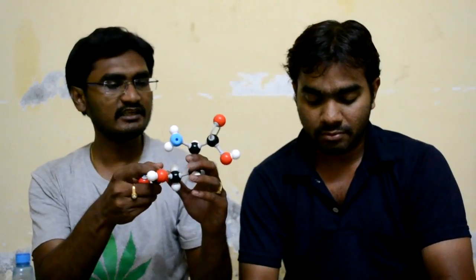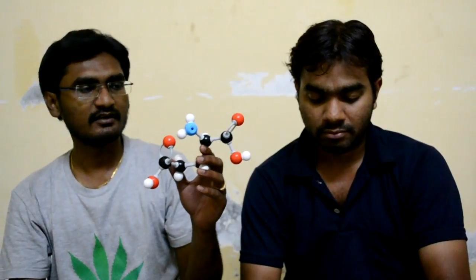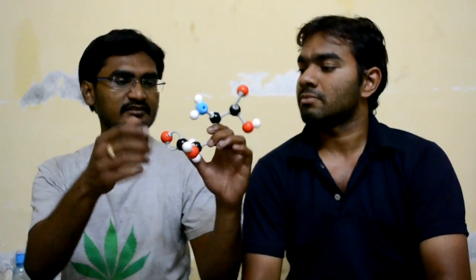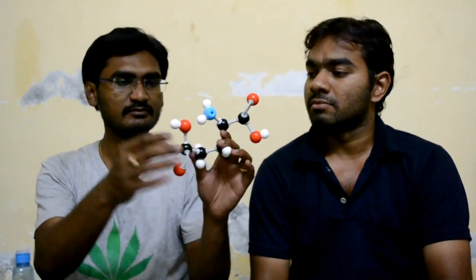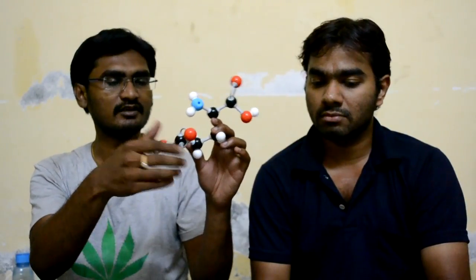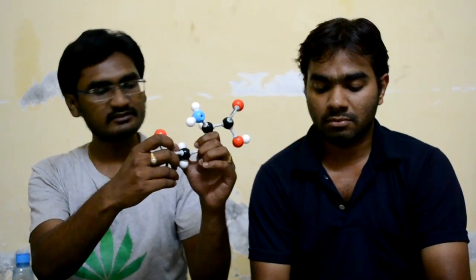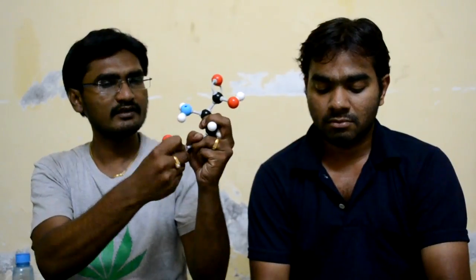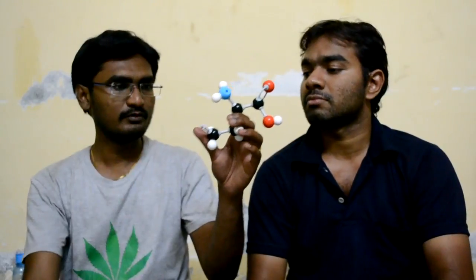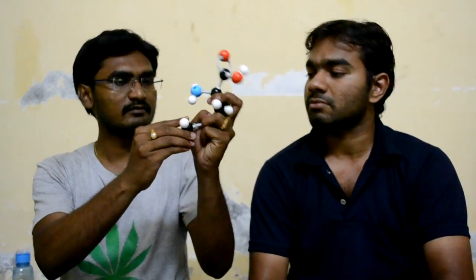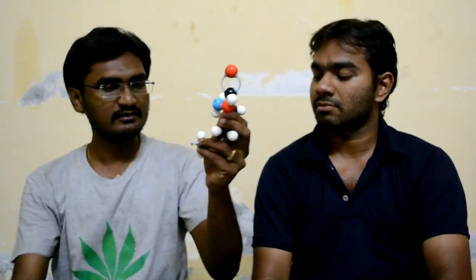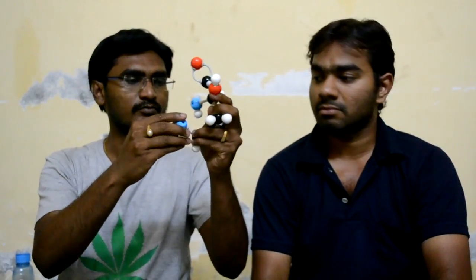And you can see amino acids like glutamine and asparagine. These are amide amino acids. The structure is similar, but the carboxylic acid group is replaced with an NH2 group, so it forms glutamine and asparagine. So the next amino acid is lysine, where I am removing this carboxylic acid group and adding one more carbon atom to this, and instead of carboxylic acid I am putting an NH2 group.